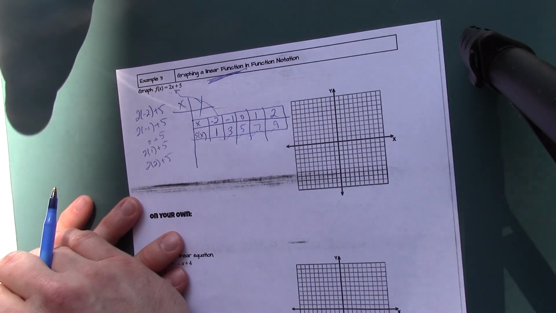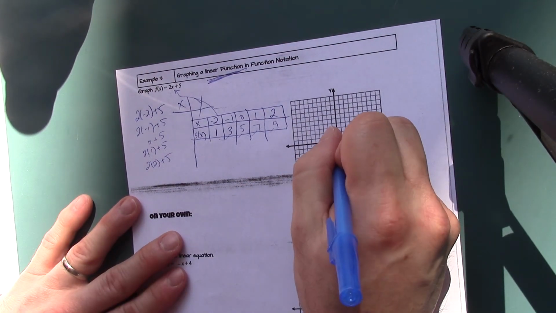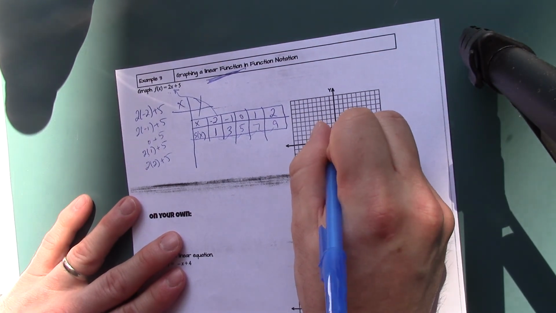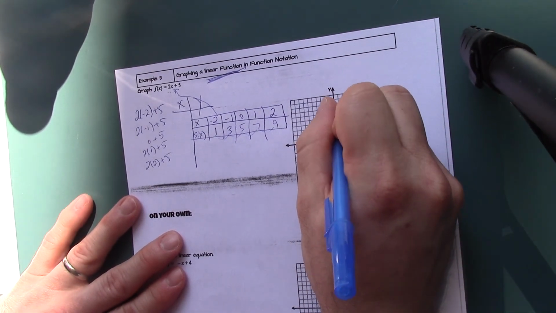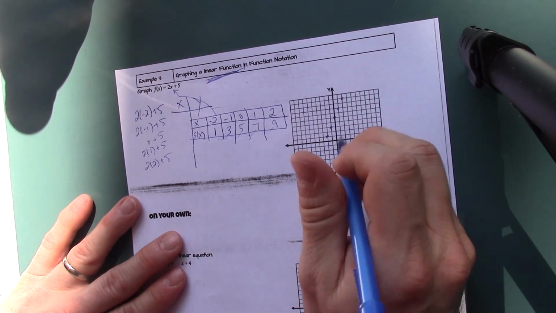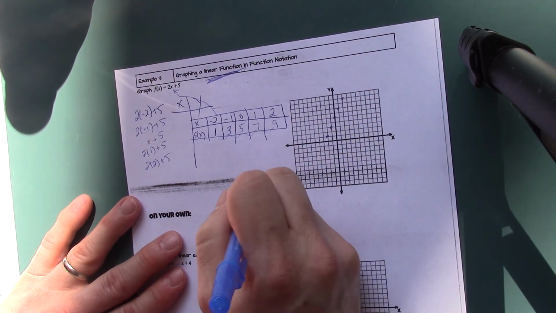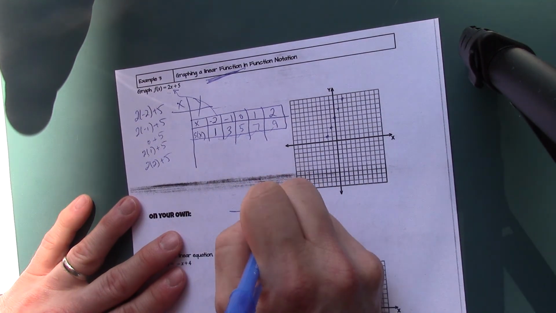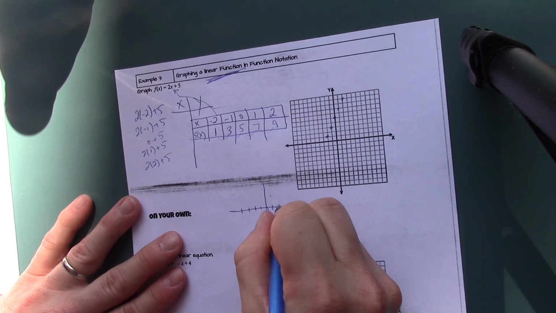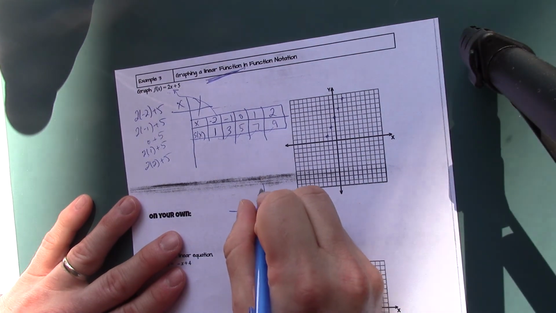Linear means line, right? So -2, 1 is right here. -1, 3 right here. 0, 5, 1, 7, and 2, 9. Again, if you don't have the grid like this, if you can't print this off, that is no big deal. Just literally draw yourself a picture like this. Plot your points by making just a couple of tick marks out, right?